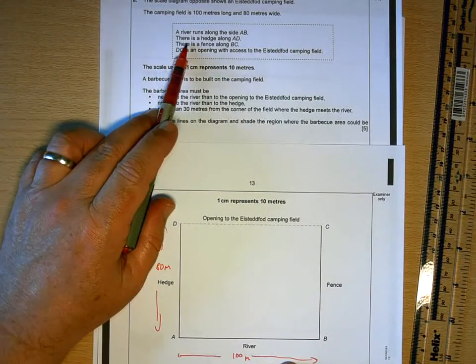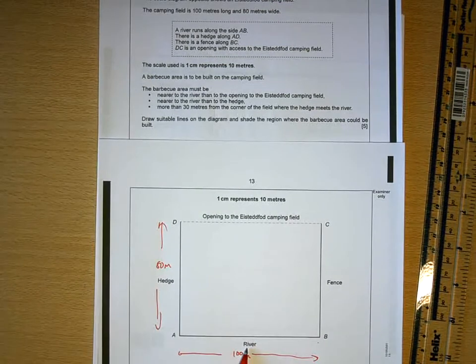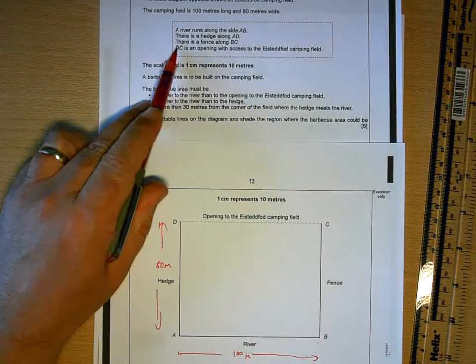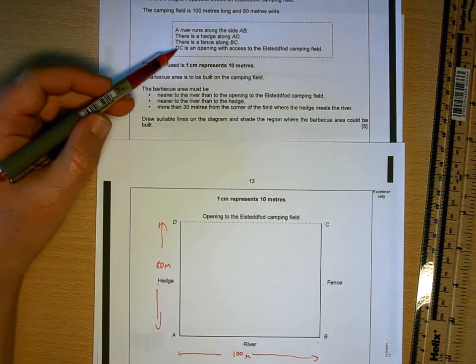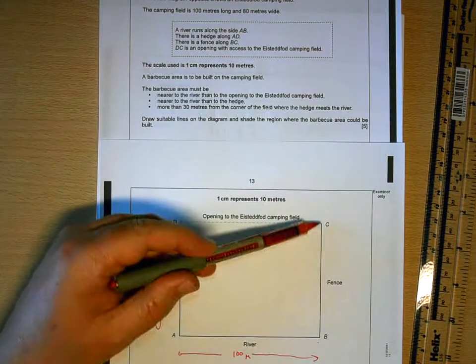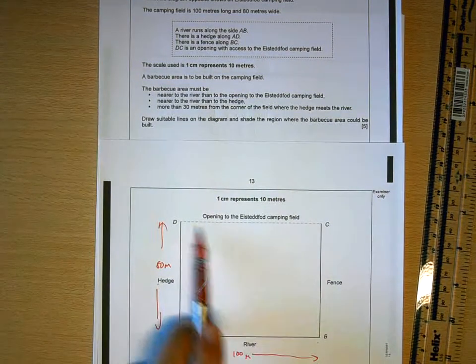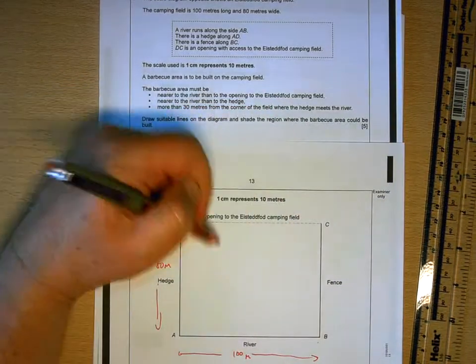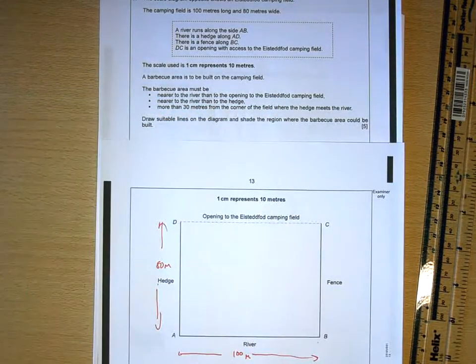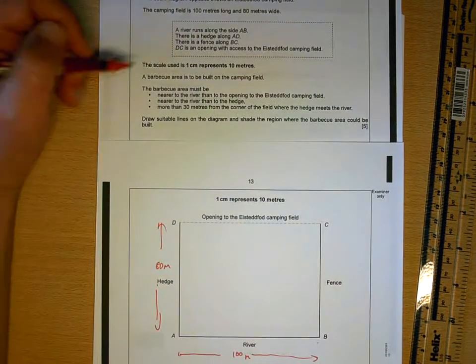A river runs along the side AB. So AB, river. There's a hedge along AD, AD, hedge. There's a fence along BC, BC, fence. DC is an opening with access to the Eisteddfod camping field. So people can come into the field from that area, that open side of the rectangle.